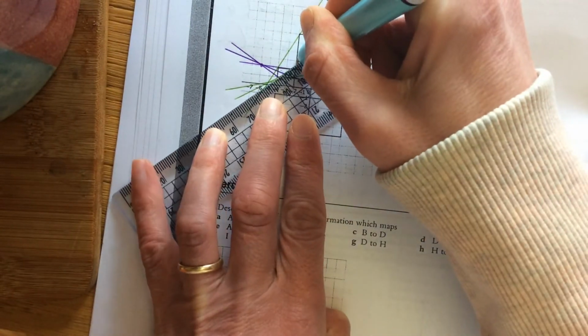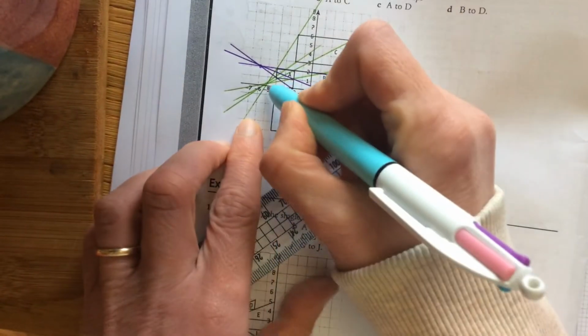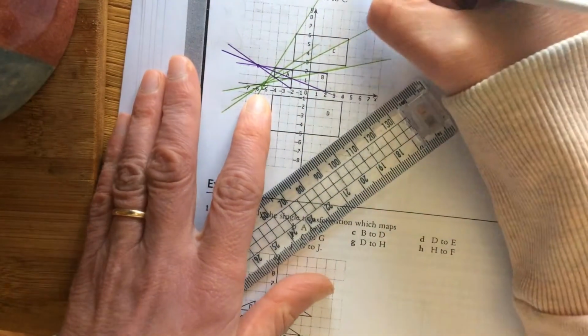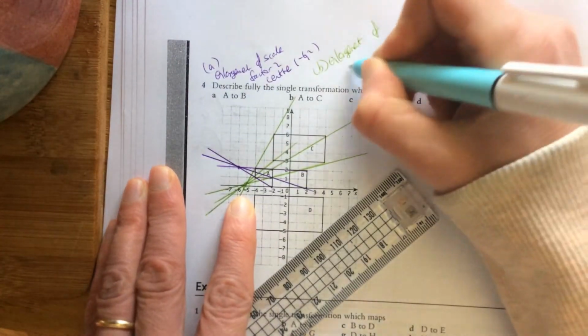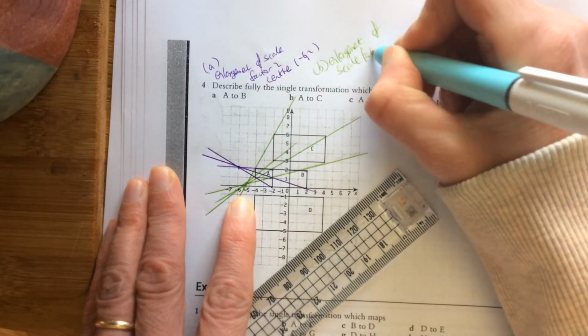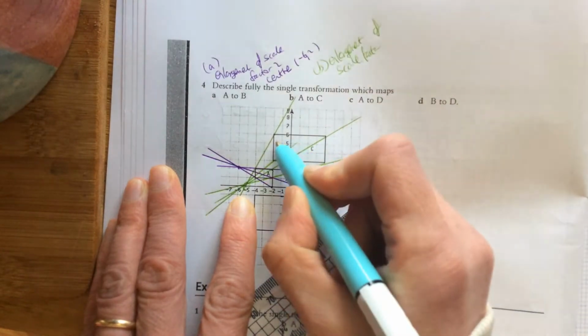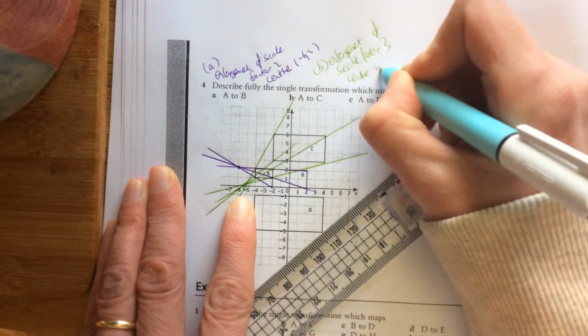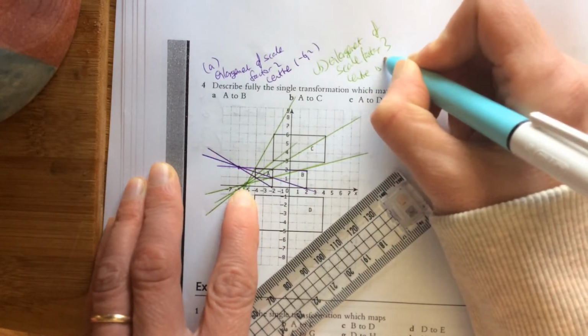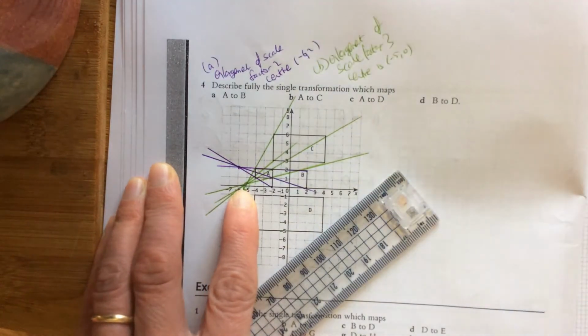Bottom left and bottom left. That is one mess, but it looks like they're all meeting there, doesn't it? So part B, you'll say enlargement. Oh, sorry. Enlargement of scale factor. How many times bigger is it? C is 3 times bigger than A. And the centre is minus 5, 0. Now these are pretty hard.